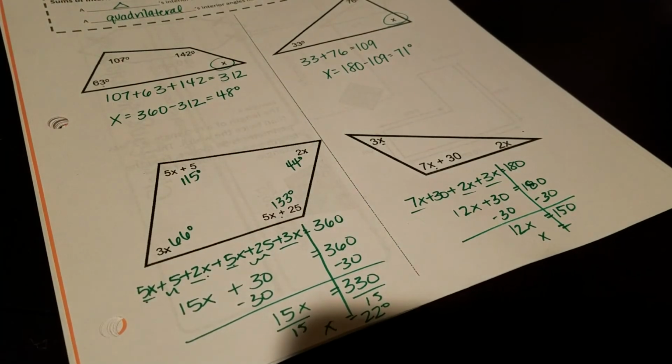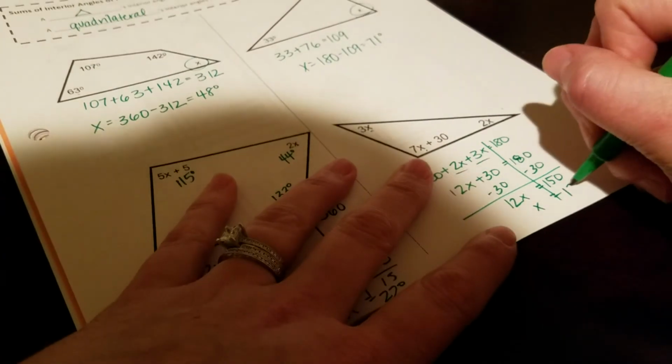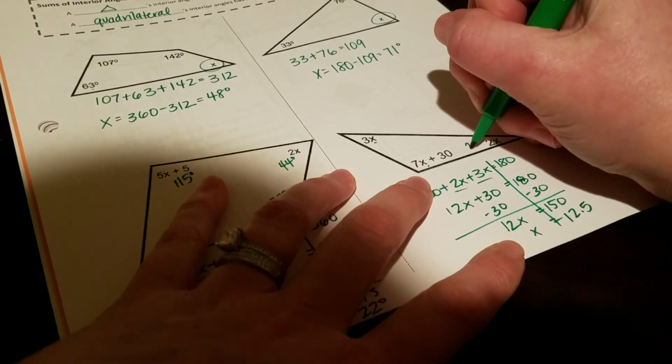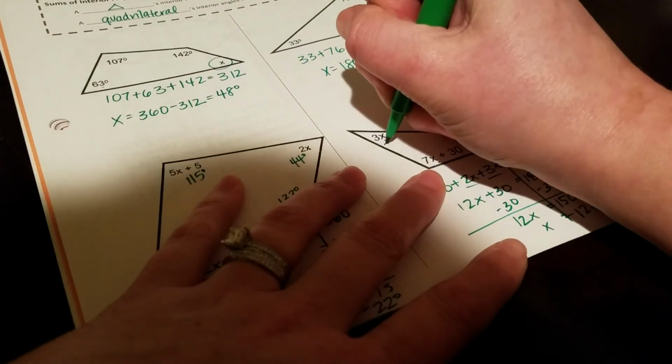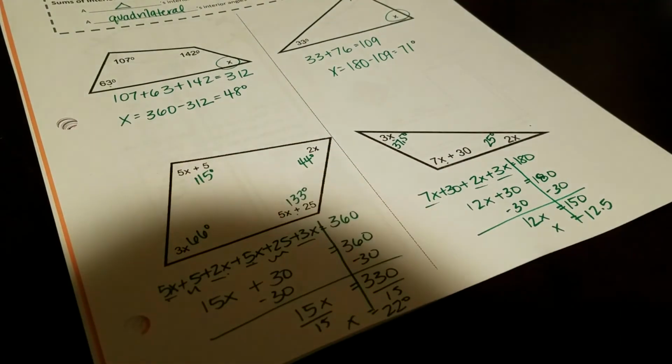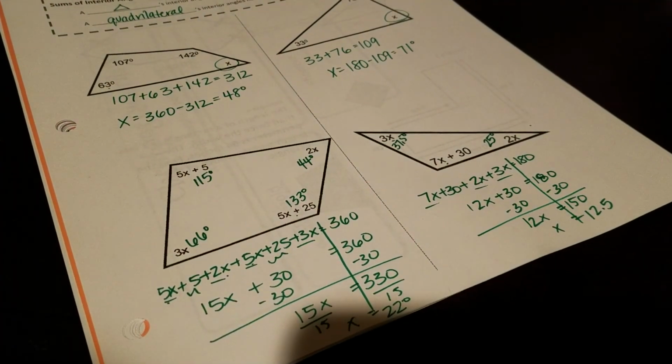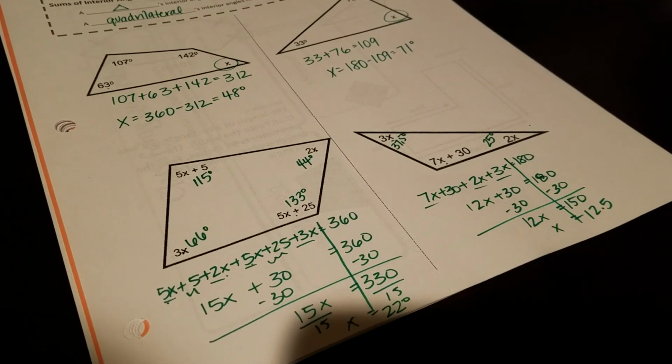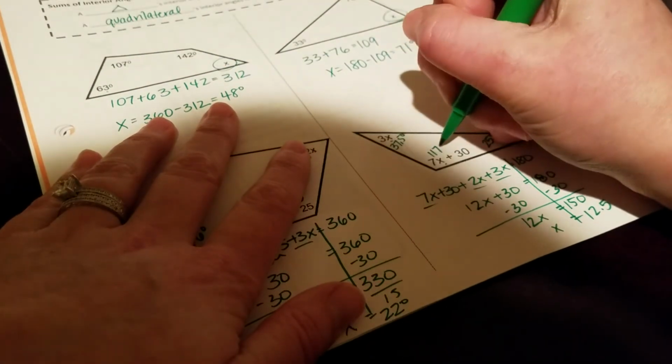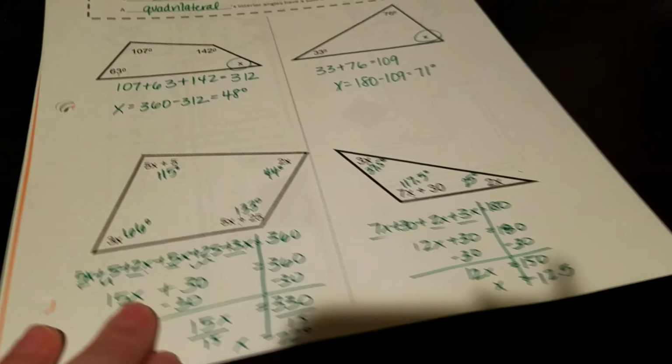And we get x is 12.5. This guy will be 25 degrees, 37.5 degrees. 12.5 times 7 plus 30 would be 117.5 degrees then.